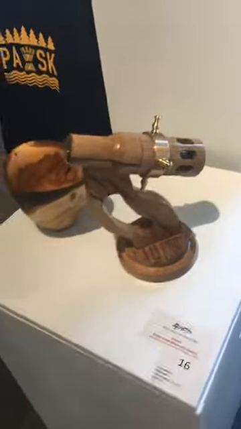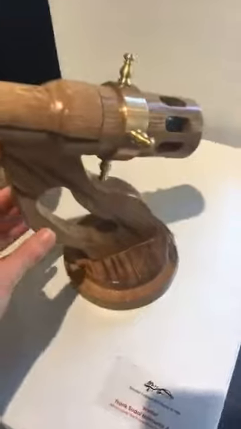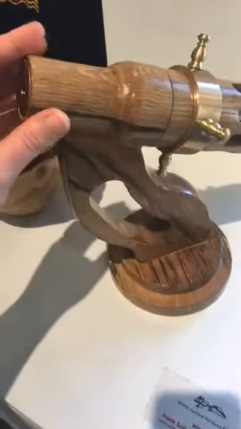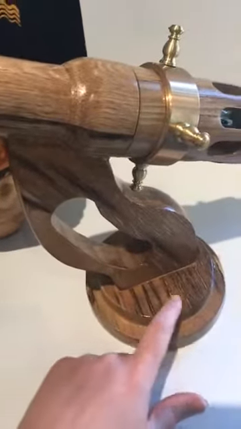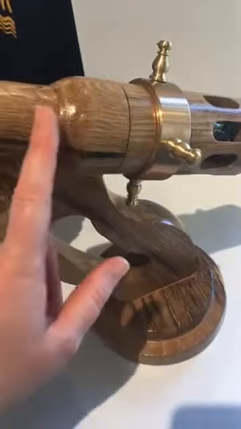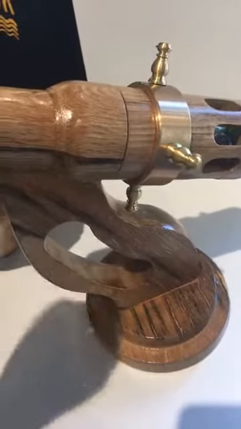And we have more for sale in the gift shop as well. But with her piece here, she's also emphasizing the wood grain, and she's drawing your attention to that, and she's using a finish that's highlighting the wood grain.